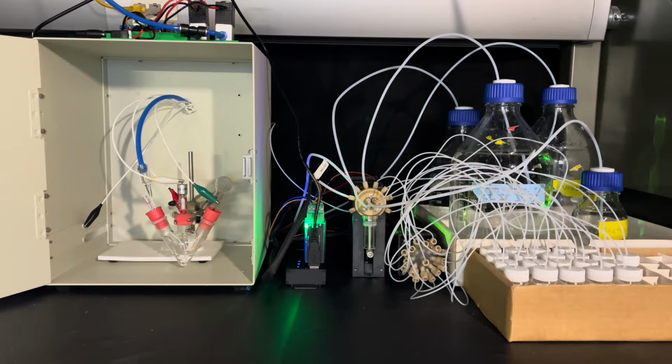So here we have our setup. We have our cell on the left, pump valve and syringe pump in the middle, and then our solutions on the right.